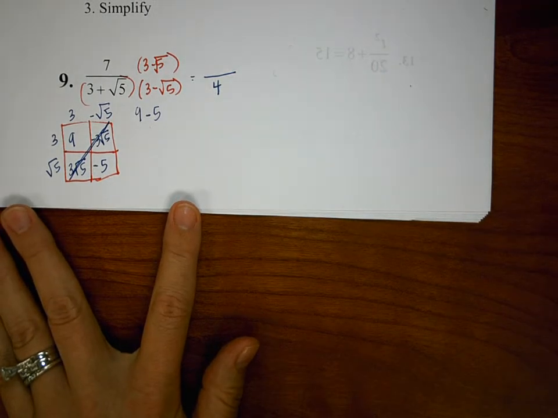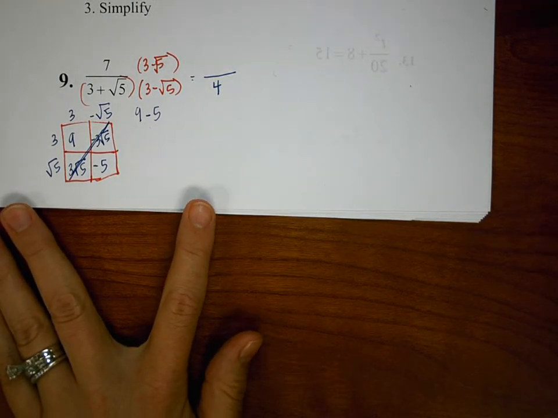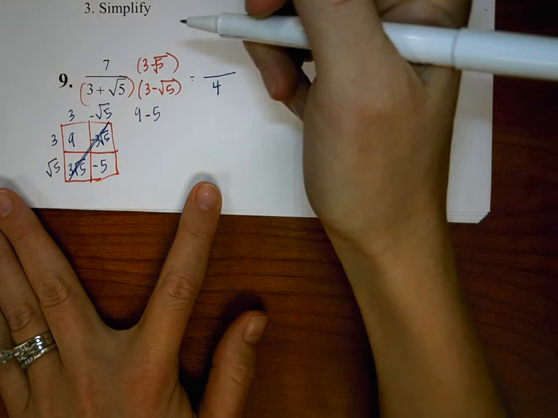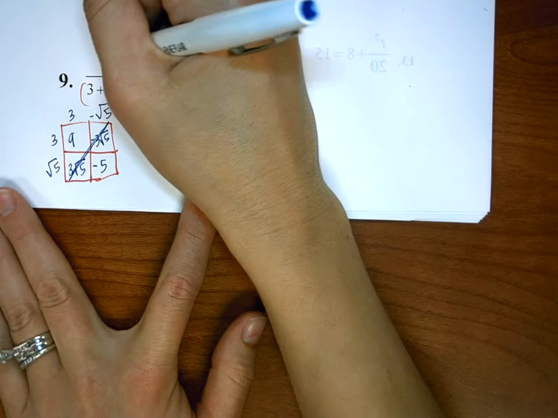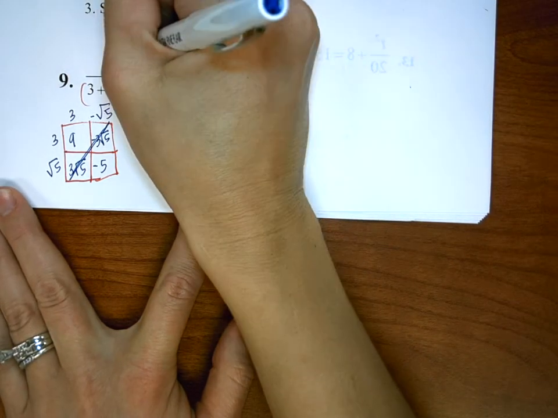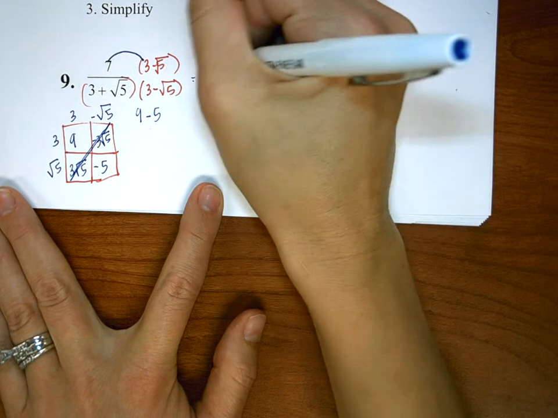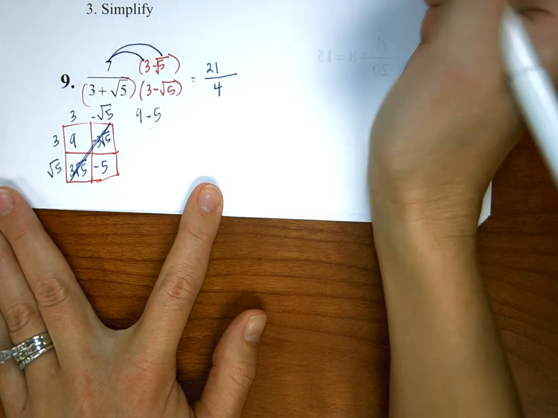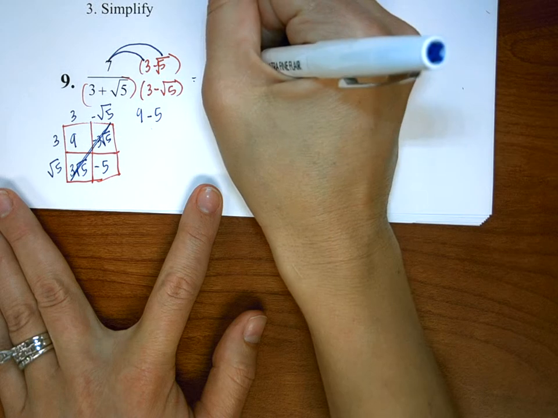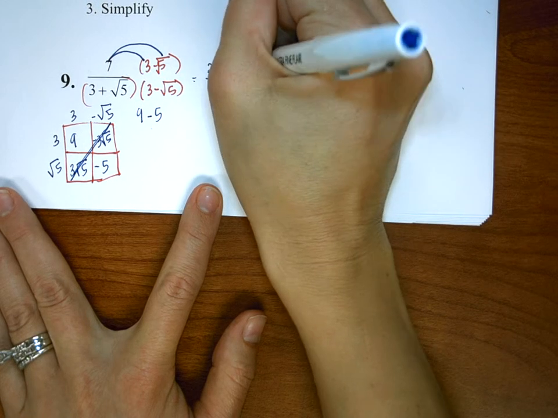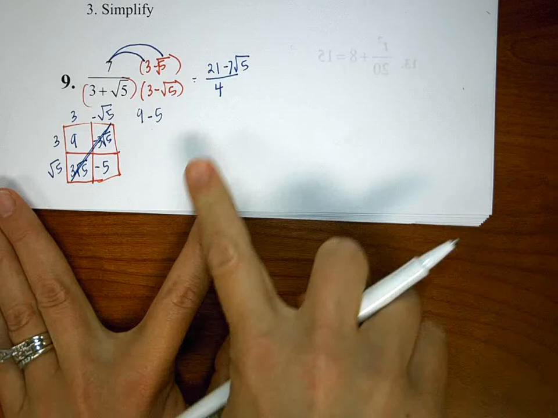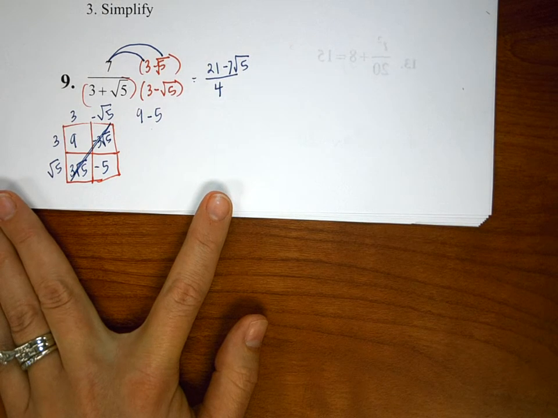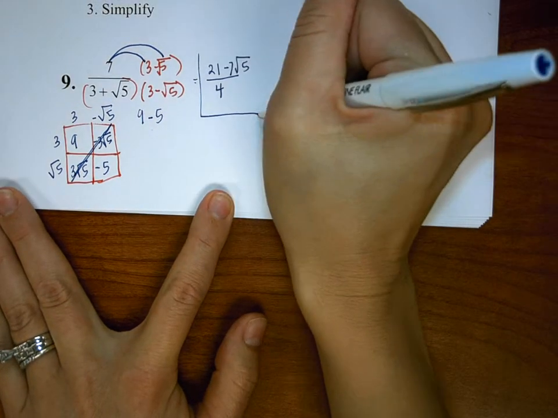Okay? And then what will I have to do on the top? The 7? So you're going to have to distribute the 7 to this. So 7 times 3 is 21. And 7 times negative root 5 is negative 7 root 5. And do you think I can reduce 4 with any of that stuff? No. So that is my answer.